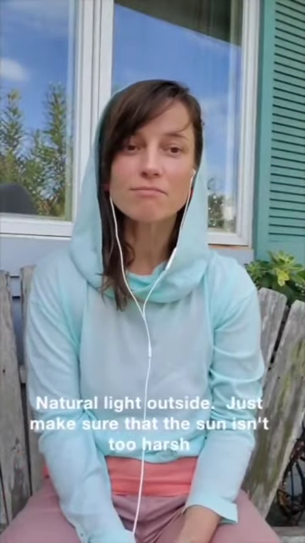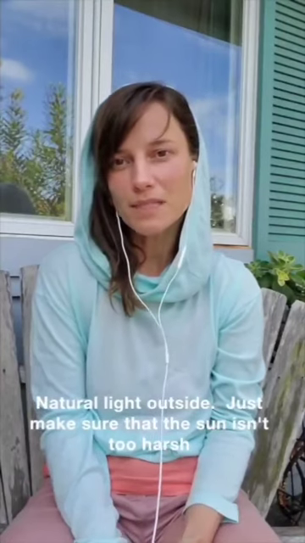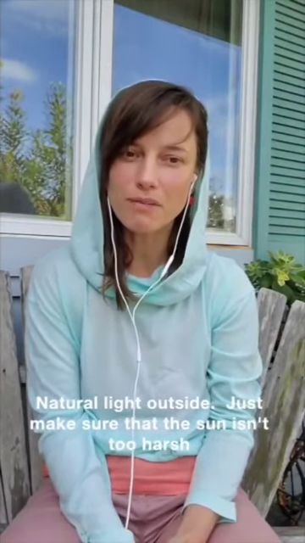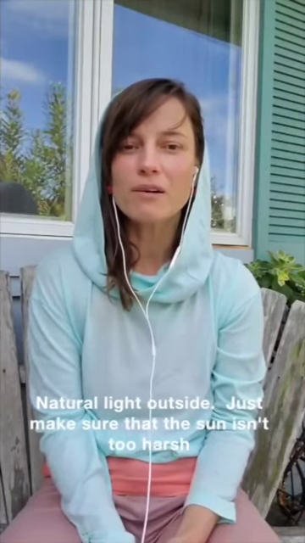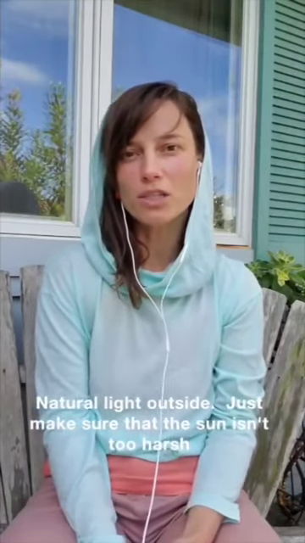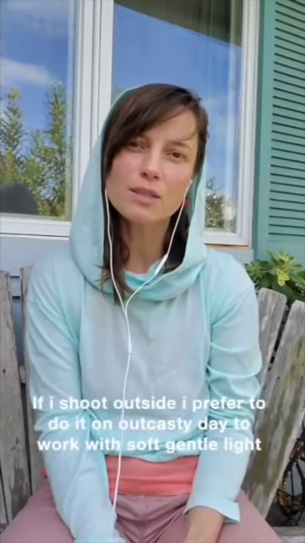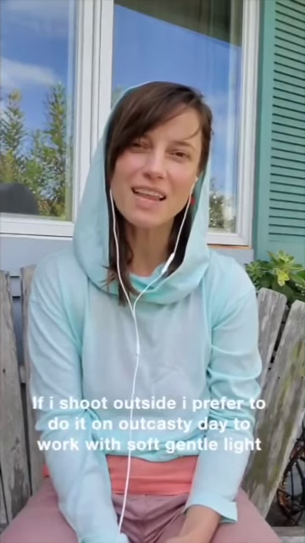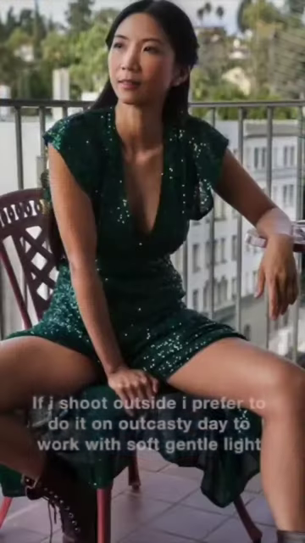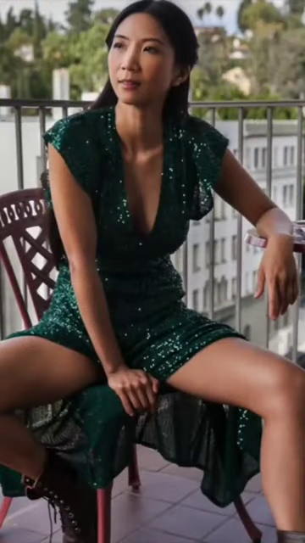Natural light outside from the sun works too, but be careful that the sun isn't too harsh. If I shoot outside, I prefer to shoot on an overcast day. I like this soft, gentle light, because there is no way we can control the light when we work with the sun.